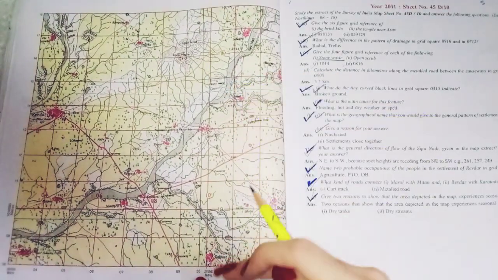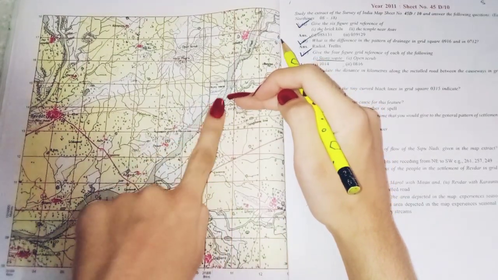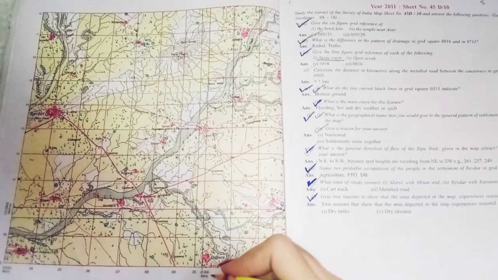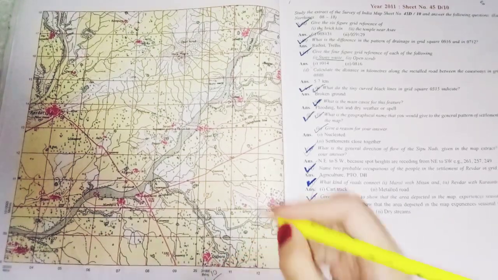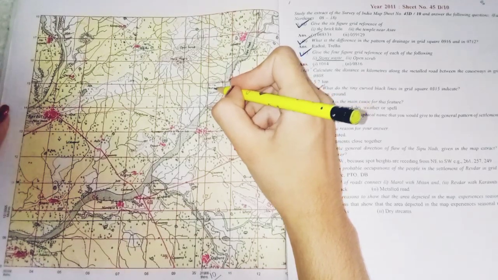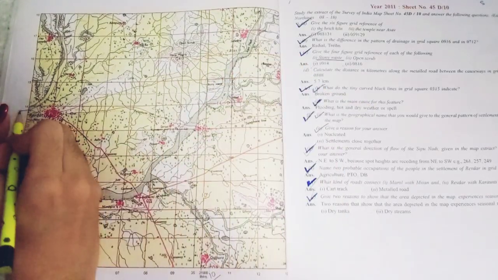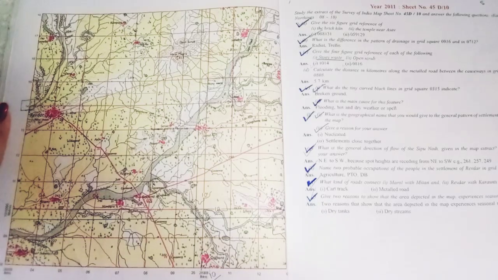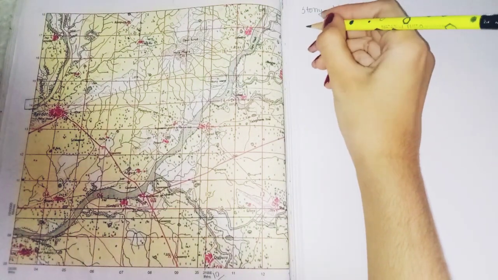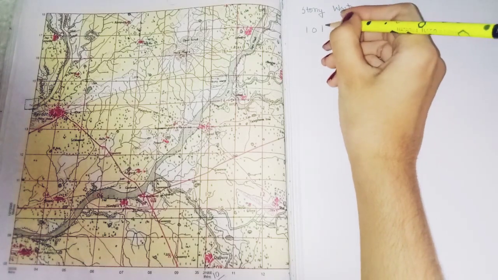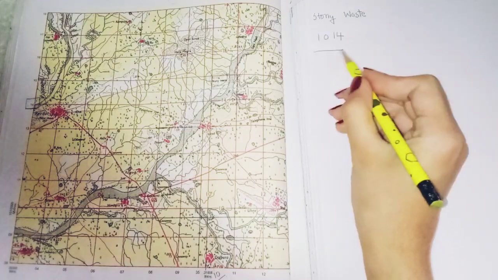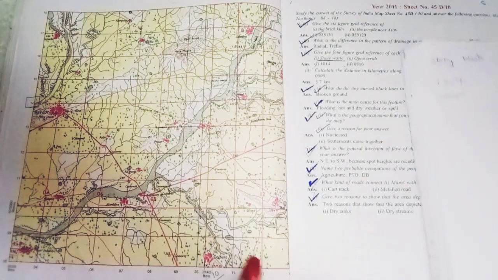And we will first of all see the eastings and the northings. So the eastings for stony waste will be 10, and the northings would be 14. So the simple answer for the 4-figure grid reference of stony waste would be 1014. So we will write it accordingly.